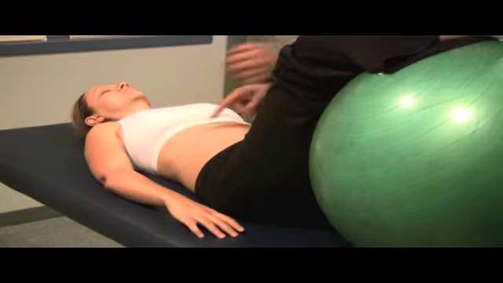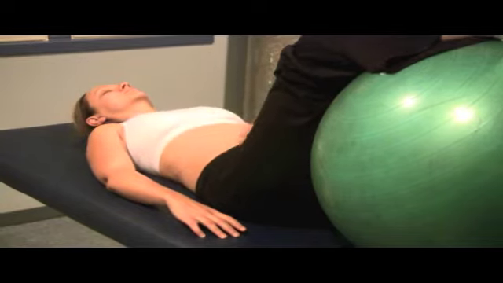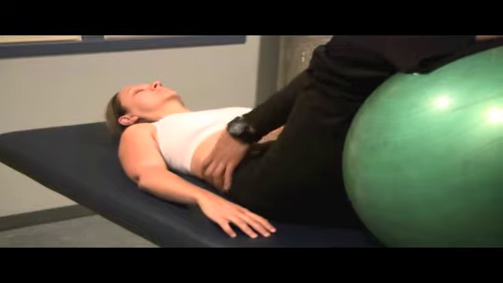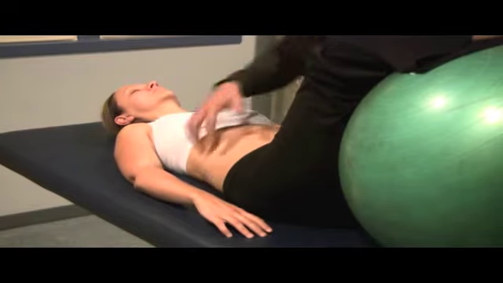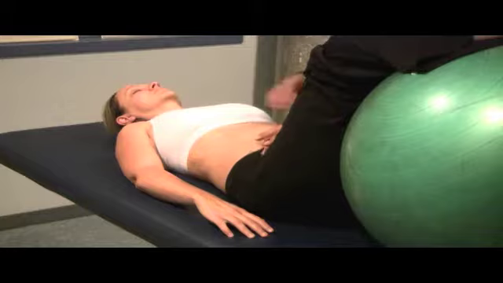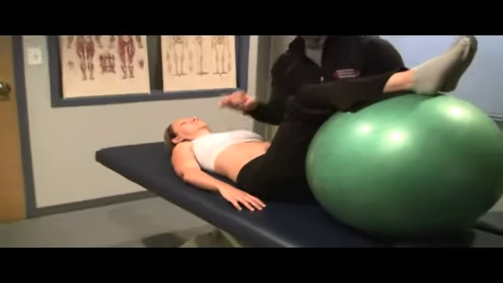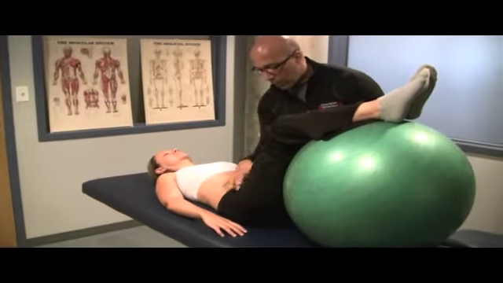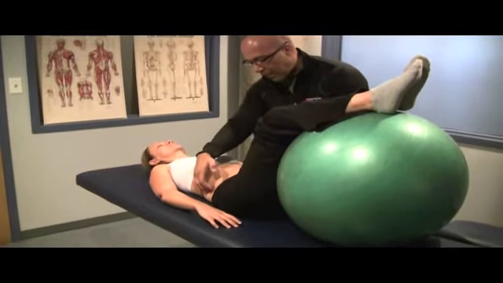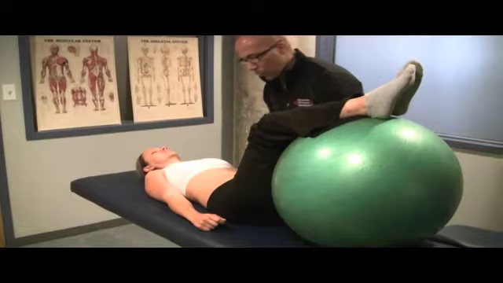Again, you see the nice alignment, nice smooth contour of the abdominal wall. And she gets nice three-dimensional expansion of the entire rib cage and abdominal wall while she has stabilization. And that's the key to stabilizing the low back: three-dimensional breathing with activation of the abdominal wall without gripping.